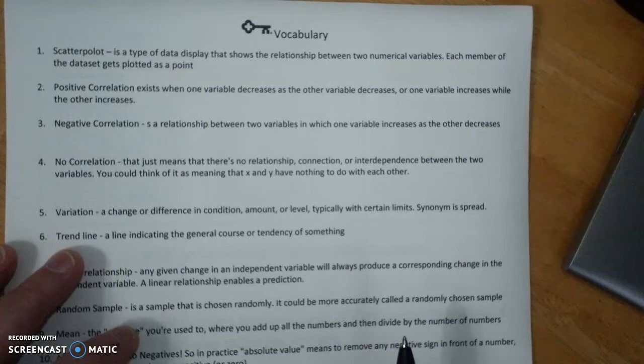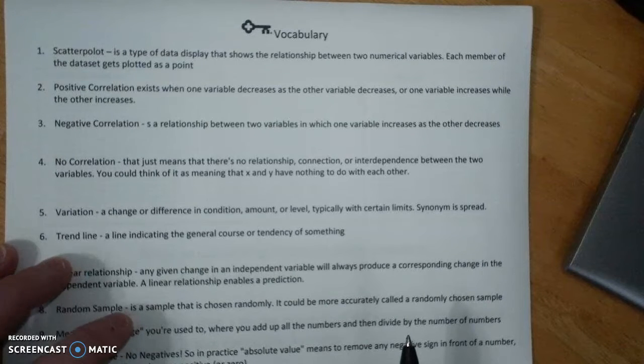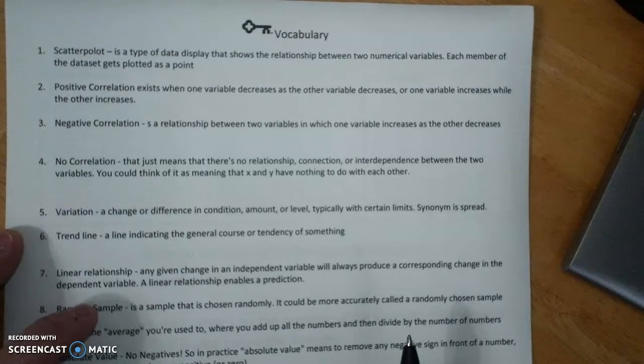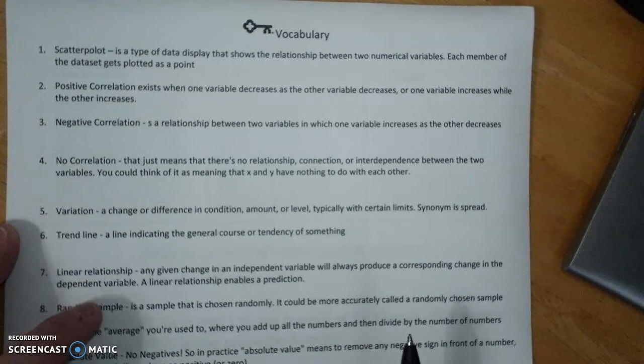Anytime you start a new unit, you should look if there is a vocabulary piece and read over the vocabulary. The vocabulary may not make sense the first time around. After you've done a couple of lessons, I would go back and read the vocabulary again to pick up on more details of the vocabulary.